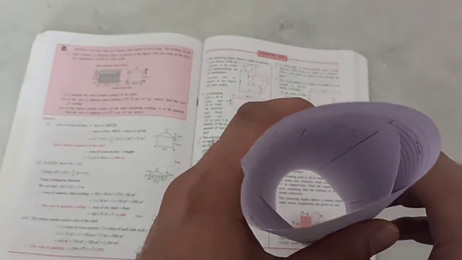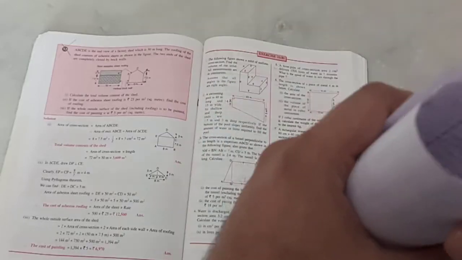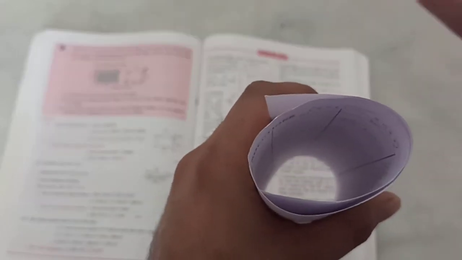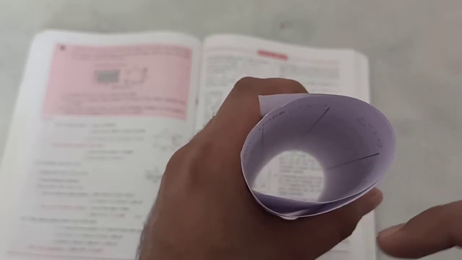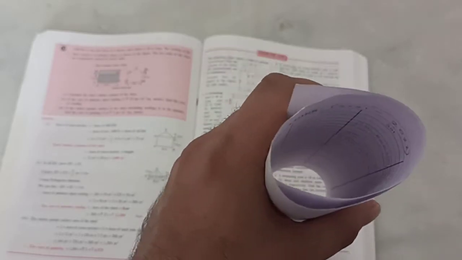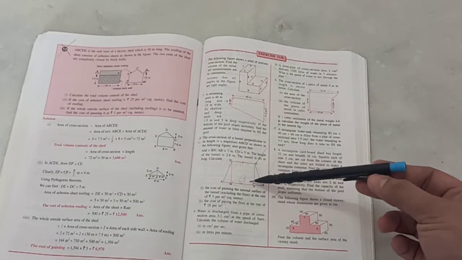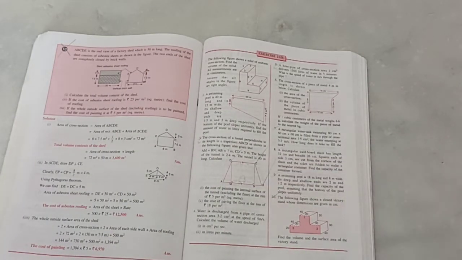Now I've just made this tunnel out of paper, so you can see this one is not a tunnel with a trapezium cross section. If I take a slice of this tunnel, it's a circle, and then there is a depth, and the cars move inside the tunnel like this. Same way, we have a tunnel here, and there is a cross section which is a trapezium.